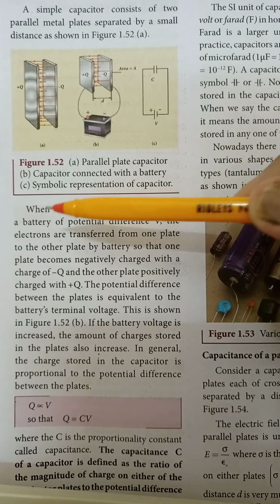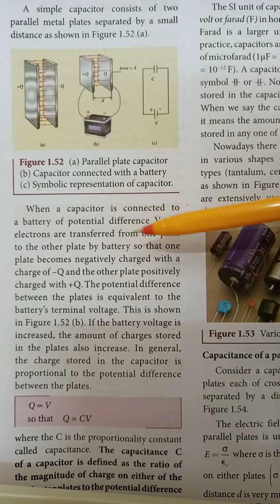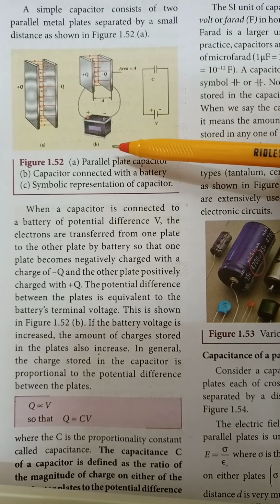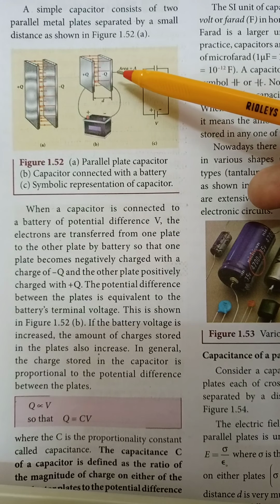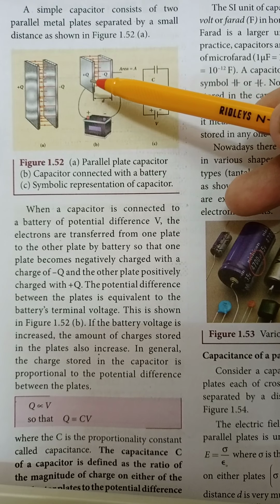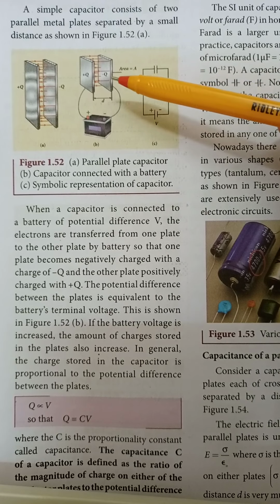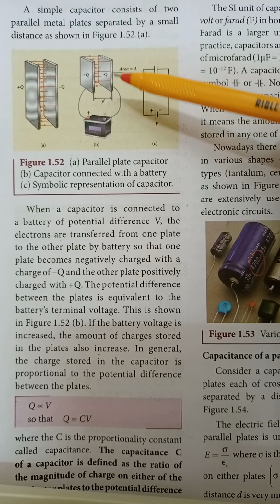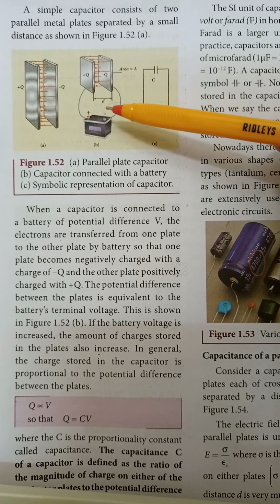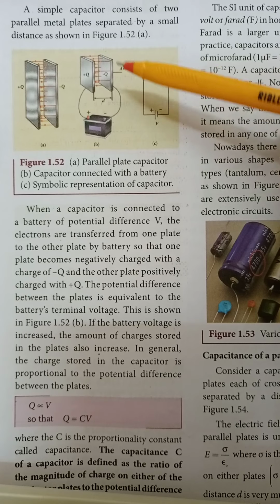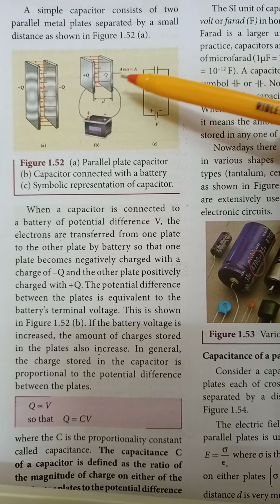When a capacitor is connected to a battery of potential difference V, what happens? The electrons are transferred from one plate to the other plate by the battery, so that one of the plates becomes negatively charged and the other plate becomes positively charged. Because of the transfer of charges, a potential difference equal to the voltage between the two terminals of the battery will be produced across the two plates of the capacitor.